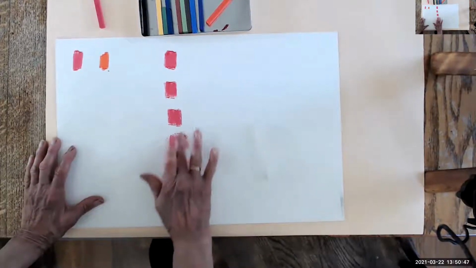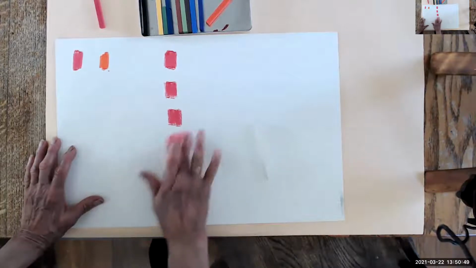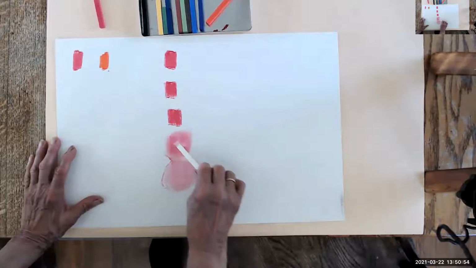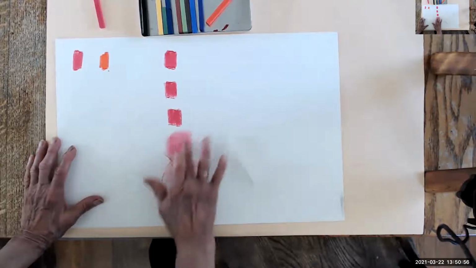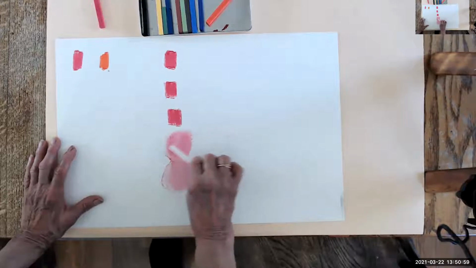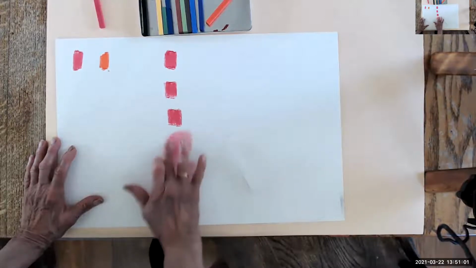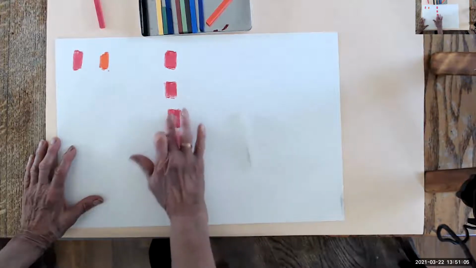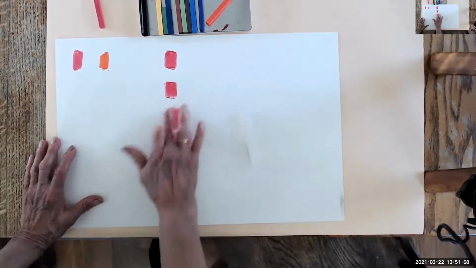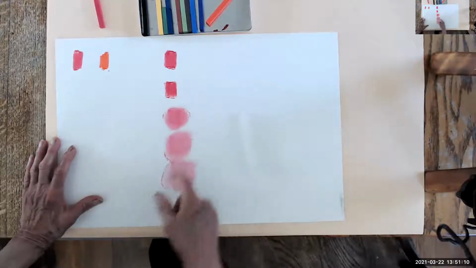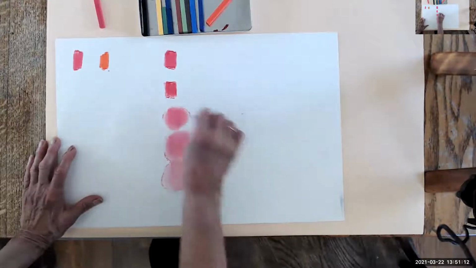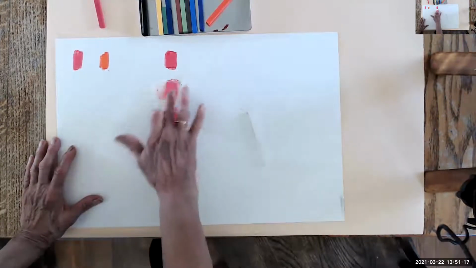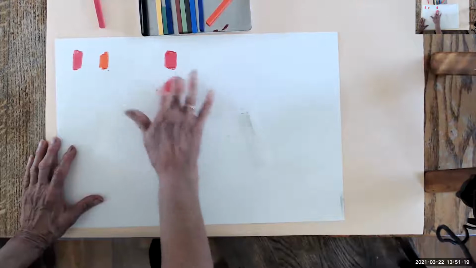And here, we could go even a tad lighter. Here, maybe. So that's even darker than that. This one, I'm just going to put mostly the white, maybe some of the lighter colors on my fingers.